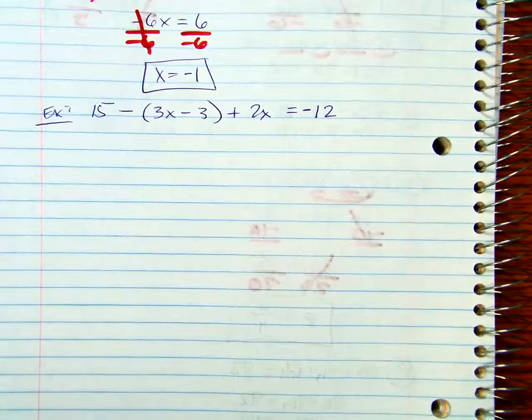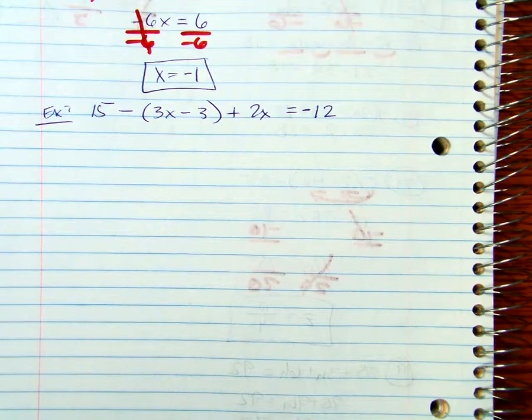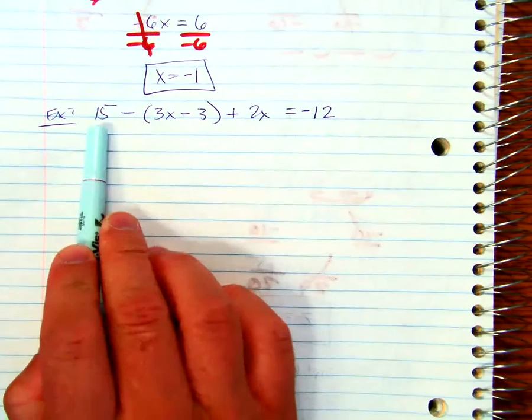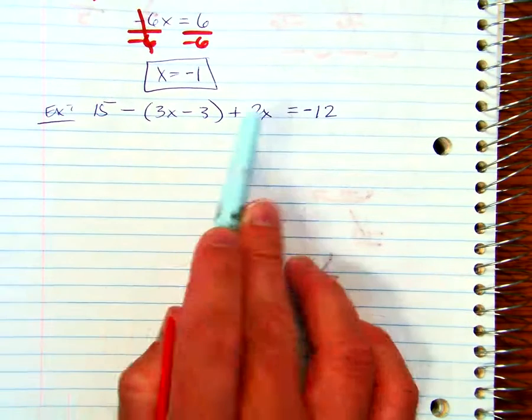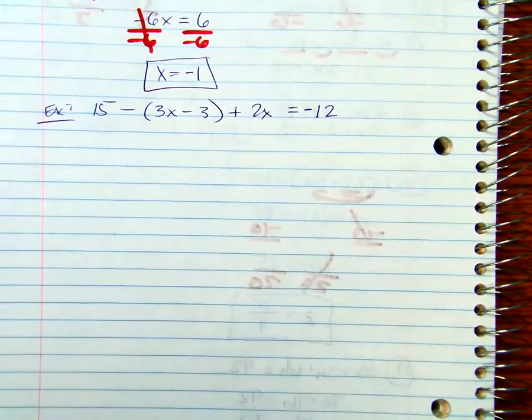So for this one, same idea. Clearly we have distributive property somewhere because there's parentheses. Clearly we have like terms because I've got a constant here, a constant there, a variable here, a variable there. So we do have a number of things that are going to need to get combined.